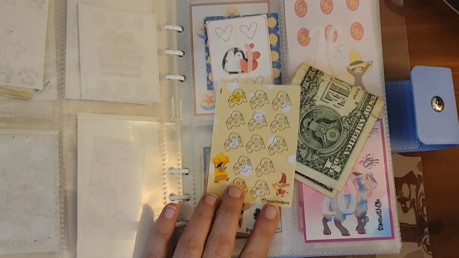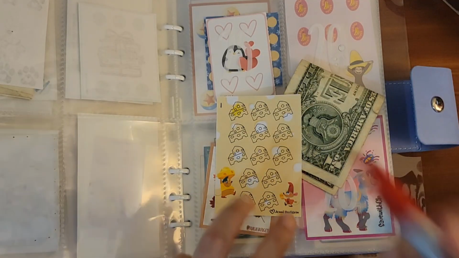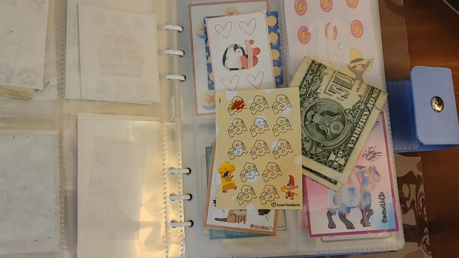Okay, sorry, Carson was in the background and I couldn't concentrate because he was being super cute. Okay, let's get a different marker because I can't even see that.